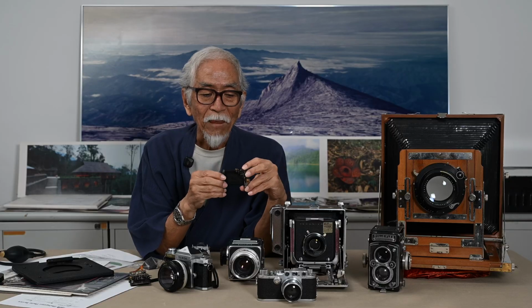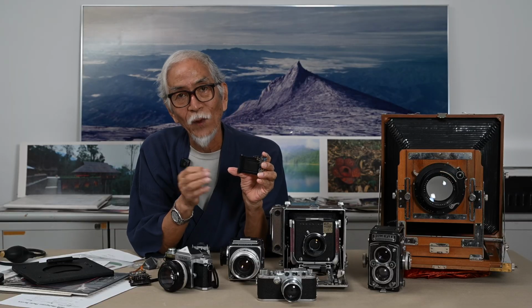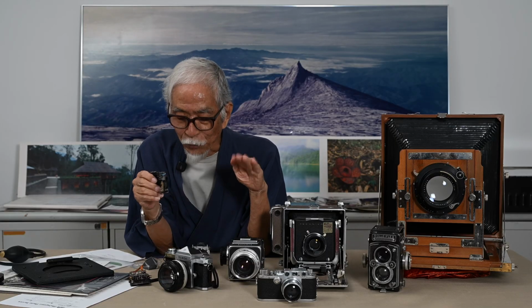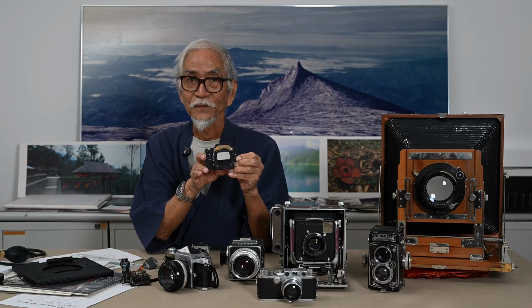But basically with this type of camera, you cannot change lenses so much. A little bit wide angle, a little bit telephoto, that's all. The lens is not moving up and down like a single lens reflex.